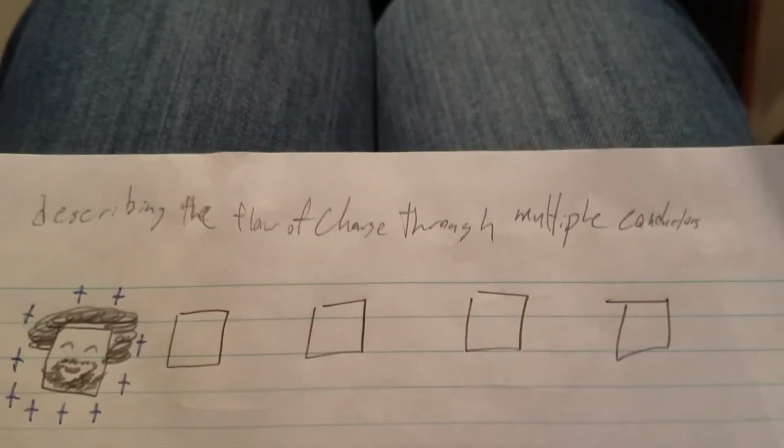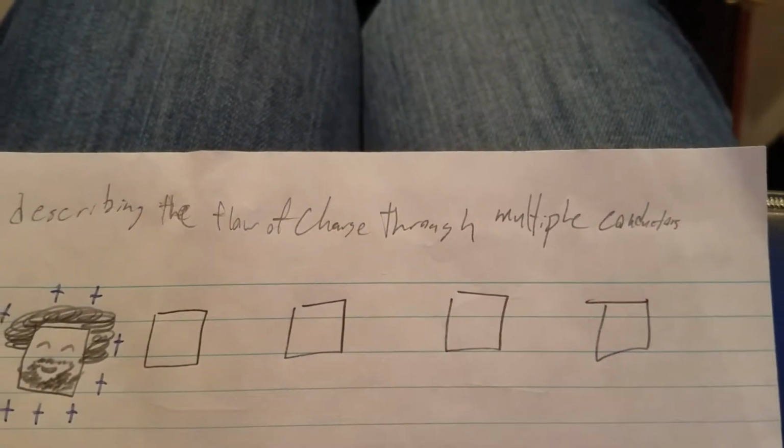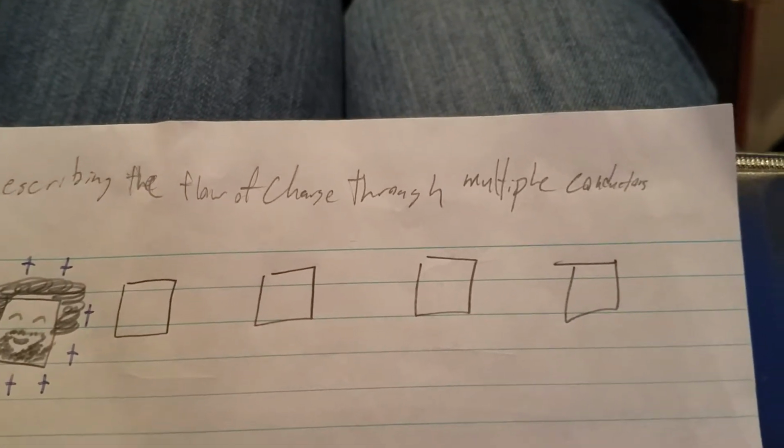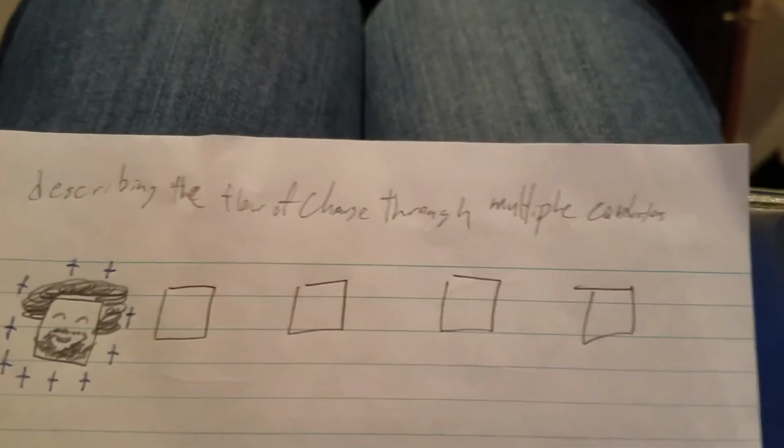This is showing that I can describe the flow of charge through multiple conductors and the resulting charge on each after the conductors are moved through some combination of contact and separation from one another.